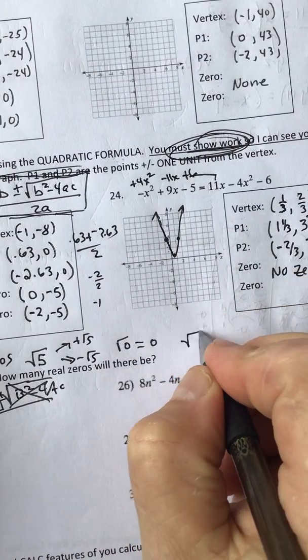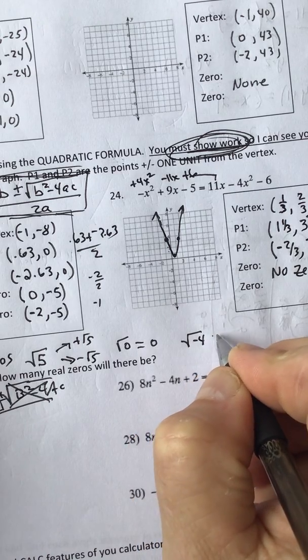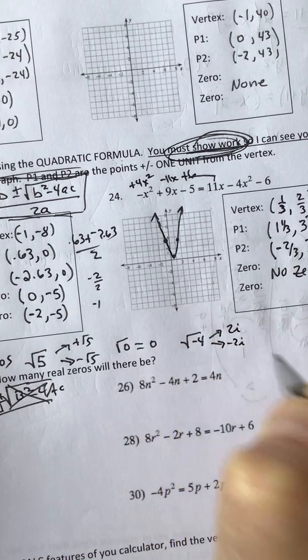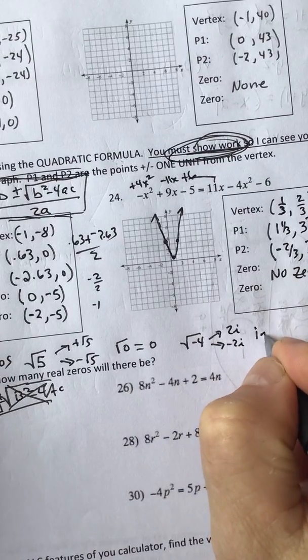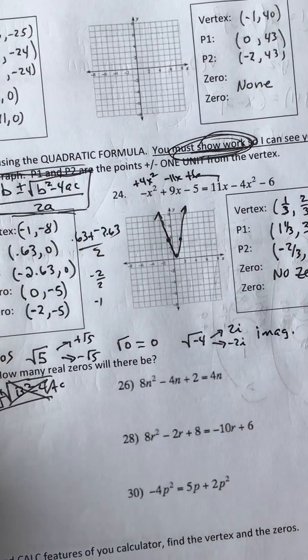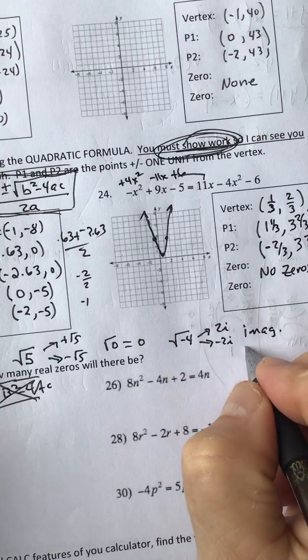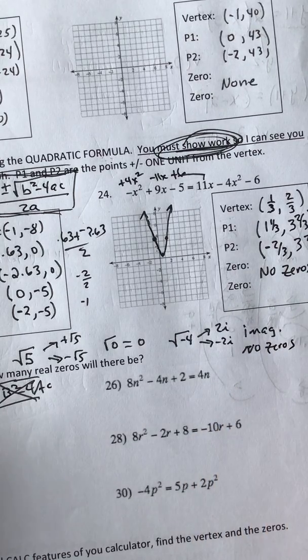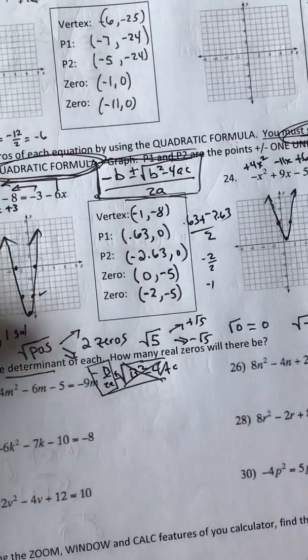And then, of course, if you have the square root of negative 4, that becomes positive 2i and negative 2i. So those are imaginary, so there are 0 answers there. There are no zeros. So you can tell how many zeros you have just by looking at the square root part.